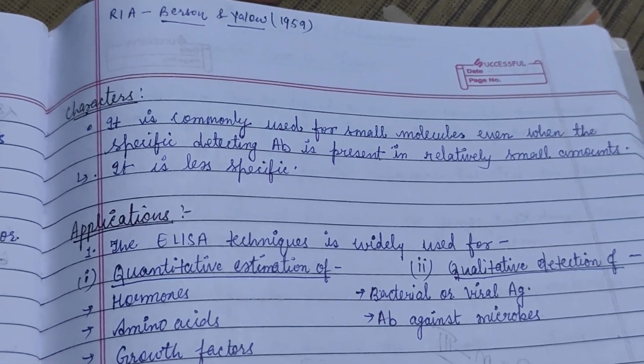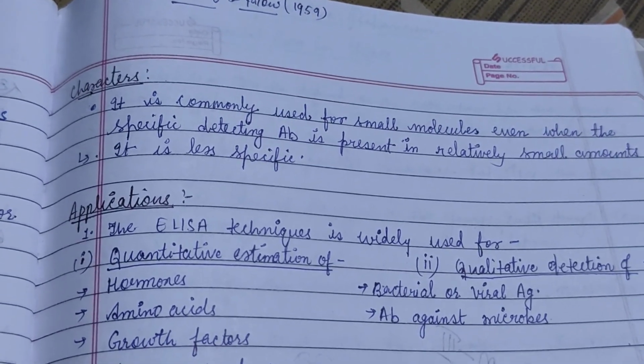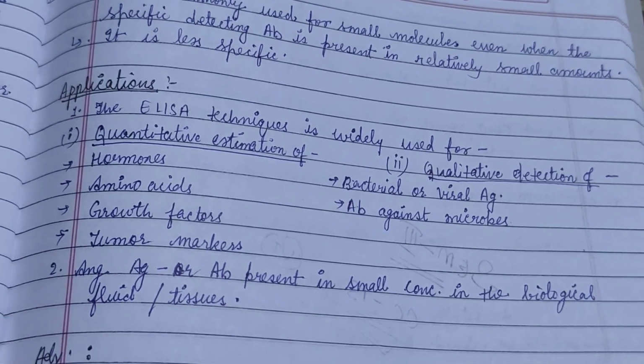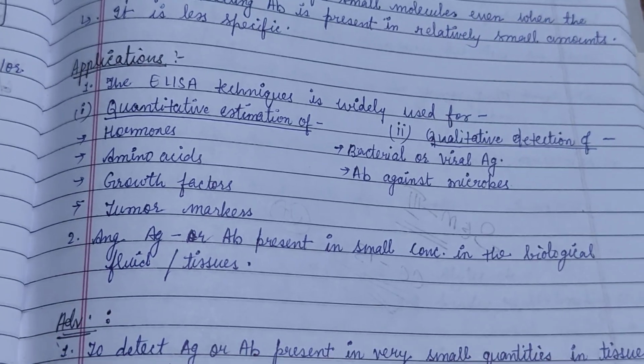The characteristic of the competitive ELISA is that it is commonly used for small molecules, even when the specific detecting antibody is present in relatively small amounts.